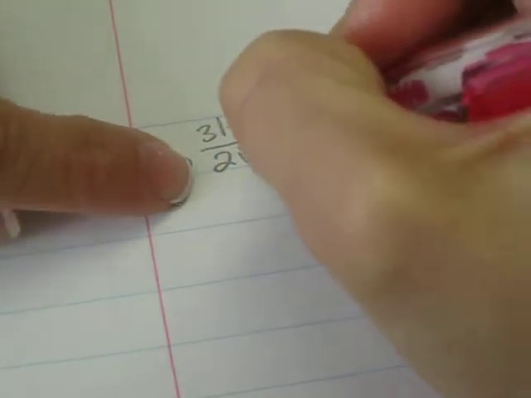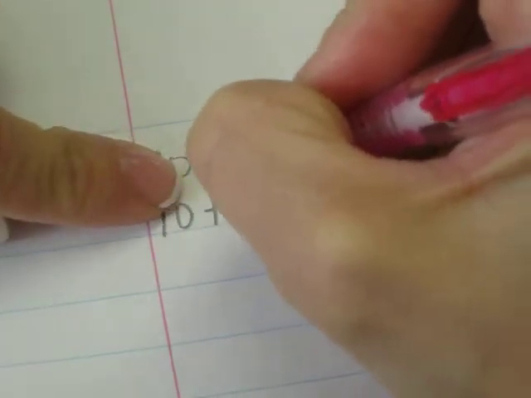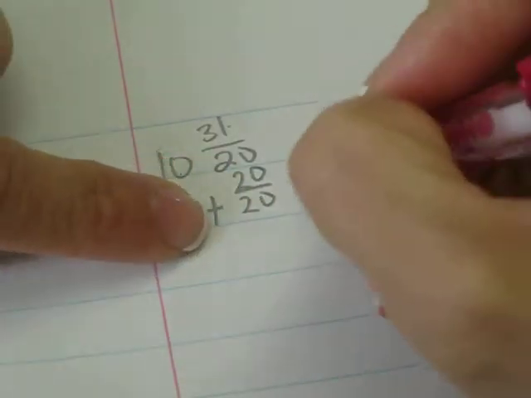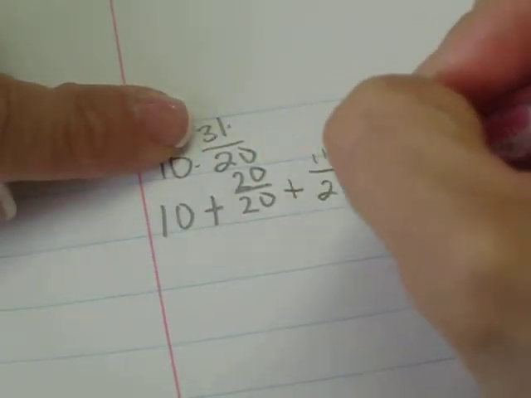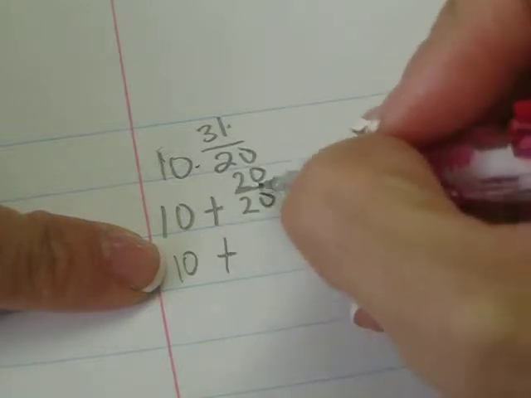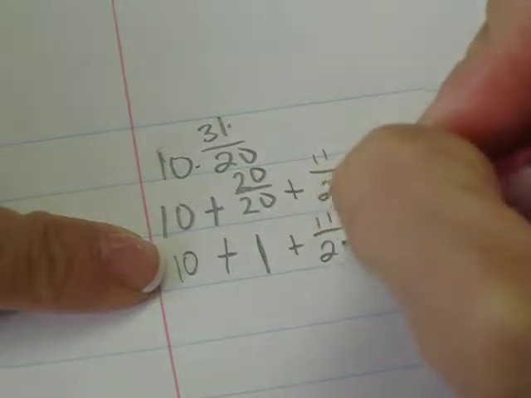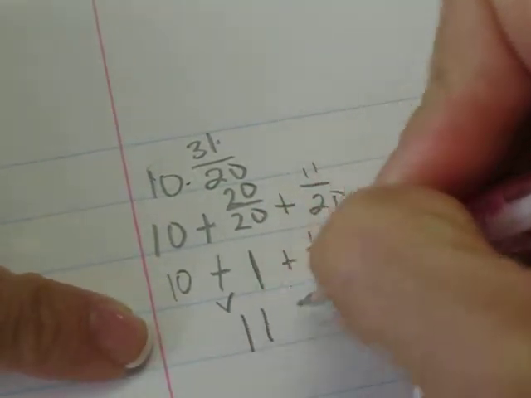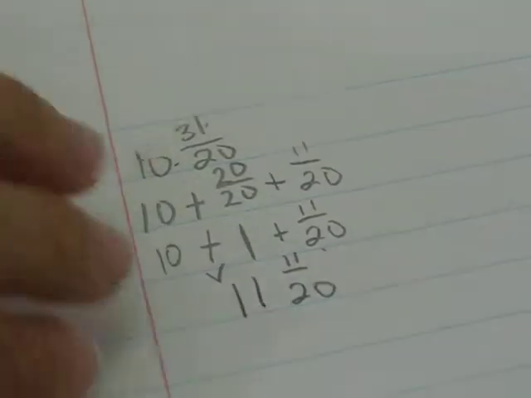But 31/20 is an improper fraction, so I have 10 plus, I'm going to pull out 20/20 plus what's left over, 11/20. So I have 10 plus, don't forget this part, some of you, 20/20 turns into 1 plus 11/20, so that's 11 and 11/20. There's my answer for number 1.